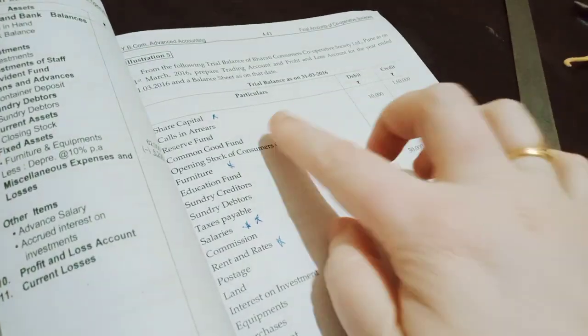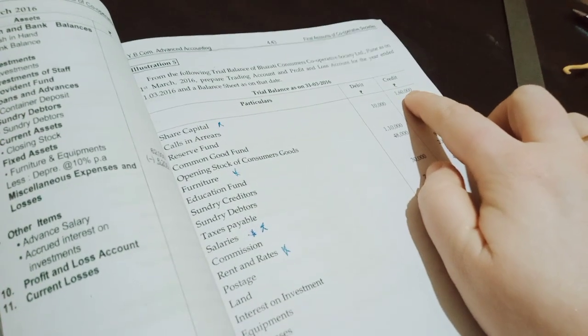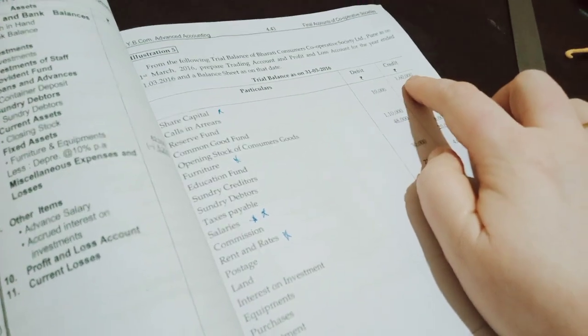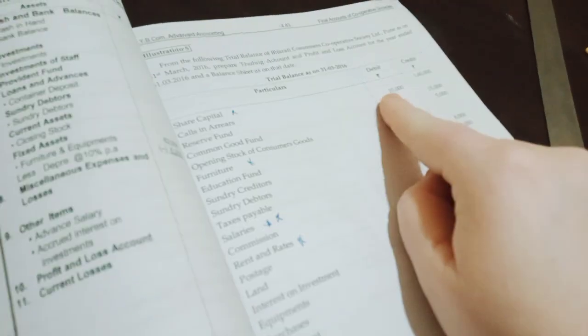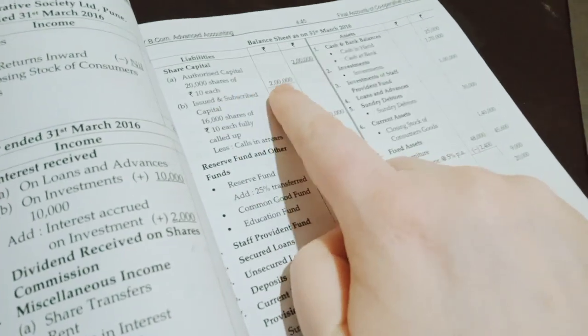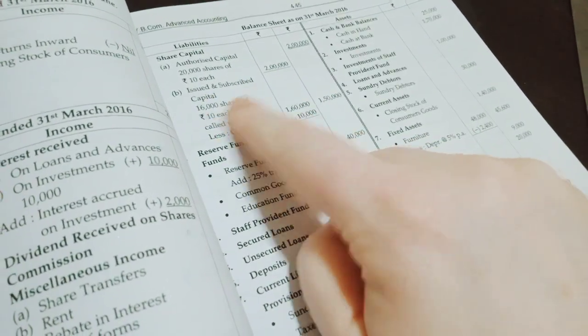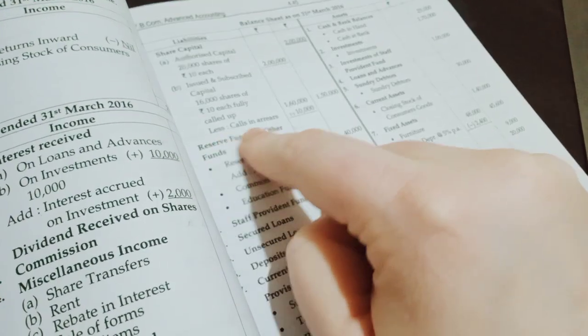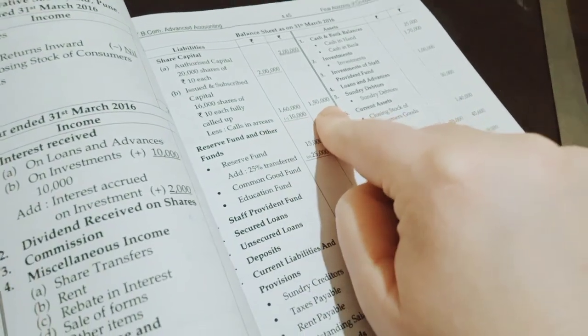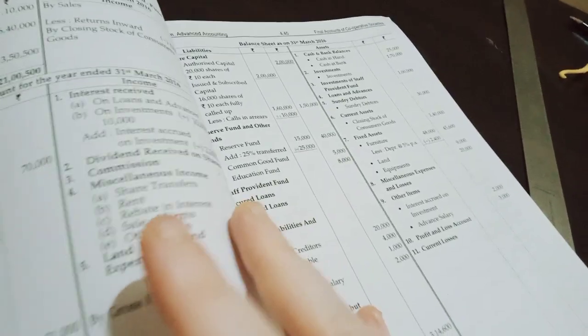Clear? Okay. Now next, share capital, that is 1,60,000. This amount will be kept in the share capital inner column. Why? Because here calls in arrears is given, which we will deduct. Look. Then we have issued and subscribed capital, that is 1,60,000 less calls in arrears 10,000. 1,50,000 is the outer column amount.